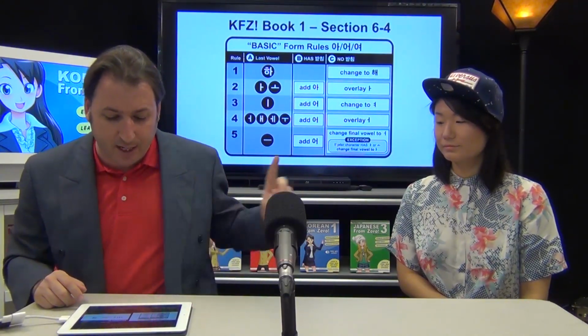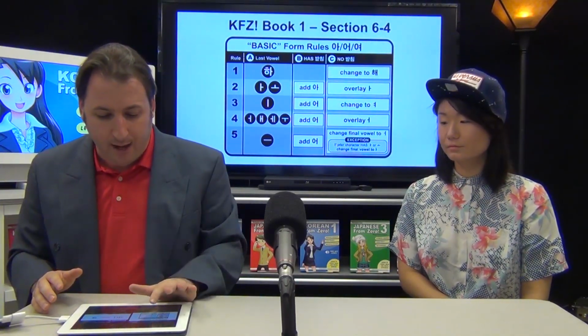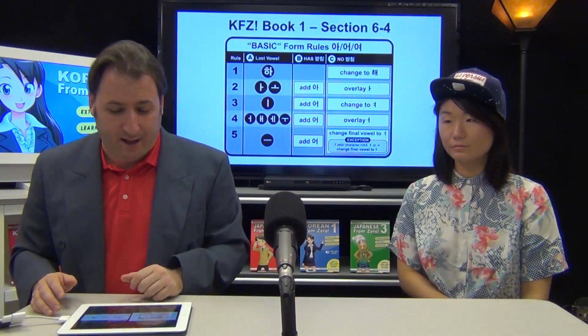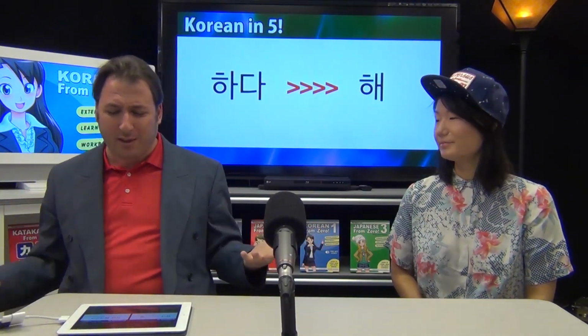So basically, if you see hada, you're going to remove the da from the verb, because every verb in Korean ends in da. And when you're getting ready to conjugate it into this form, you have to just remove the da. That's step 1, remove da. And then you change it to he. So for example, hada becomes he. All right. So what can you do with that?